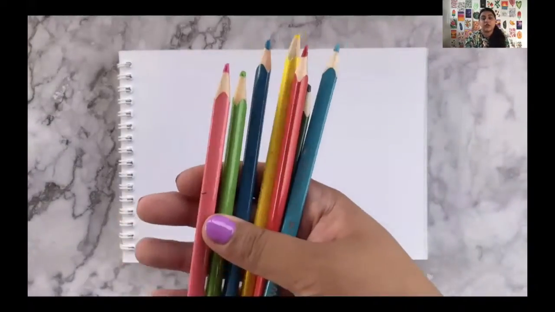The next thing you'll need for today's class is some form of color medium. Here I have a bunch of color pencils. You can take crayons, or color pencils like I have, sketch pens if you want to use them, soft pastels, oil pastels, paints, whatever you want to take.